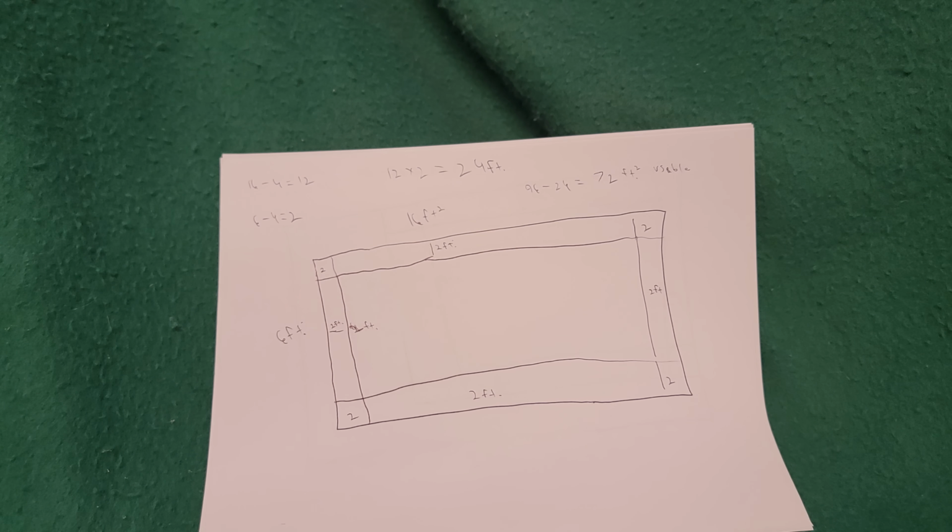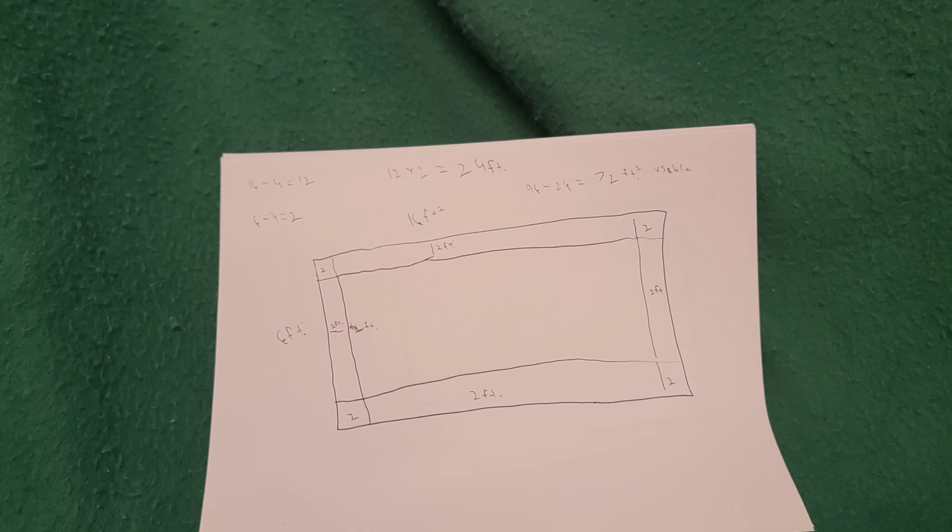Now I'm gonna go into more depth about this. Out of that 96 square feet of table, only 72 square feet of that is usable.